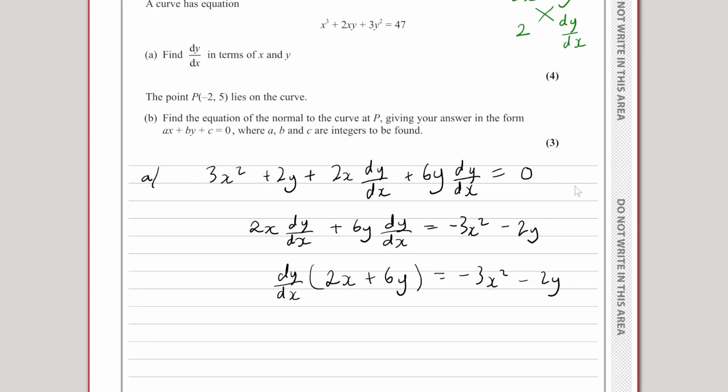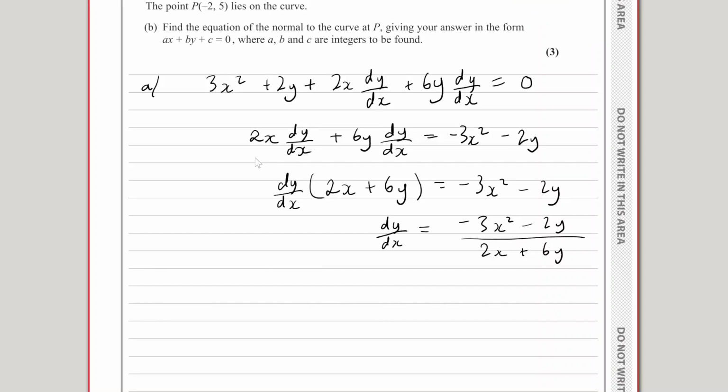And divide both sides by 2x plus 6y and get dy/dx by itself. So we've got minus 3x squared minus 2y over 2x plus 6y. We could take the minus outside, but it'll be okay as it is. So I'll leave it like that. The point P, (-2, 5), lies on the curve. Find the equation of the normal to the curve at P, giving your answer in the form ax plus by plus c equals 0, where a, b and c are integers.